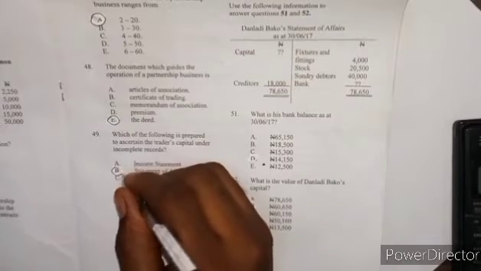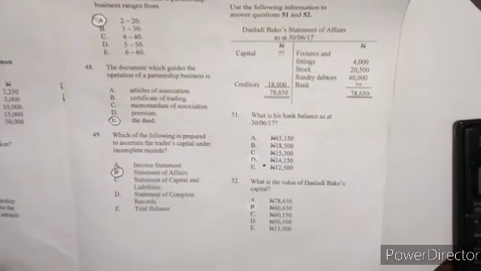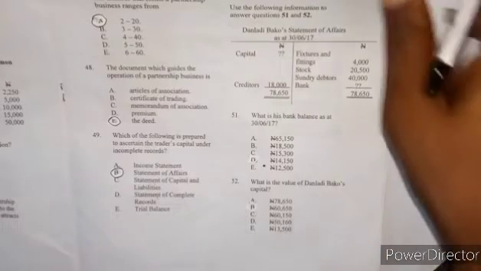The answer is statement of affairs. A statement of affairs is an abridged balance sheet, a summarized balance sheet that is used to get the capital. Then the next one, 50.